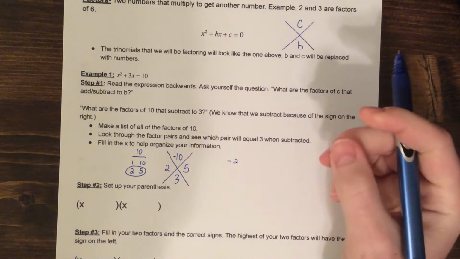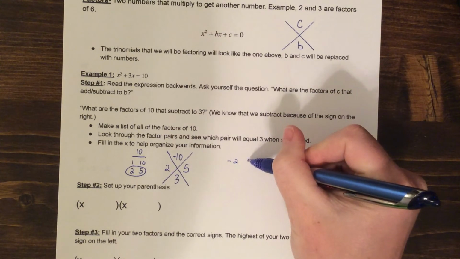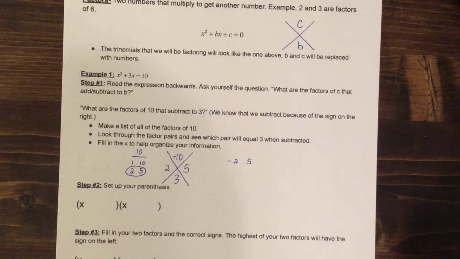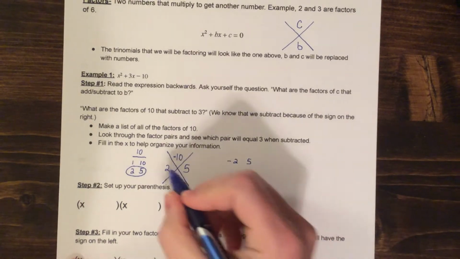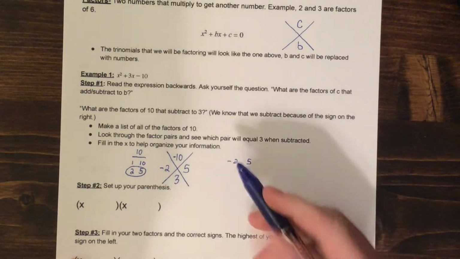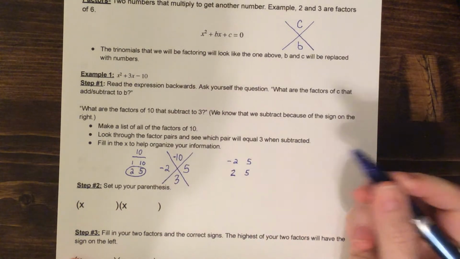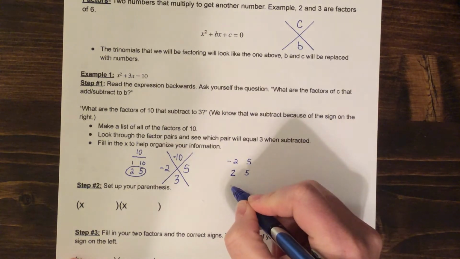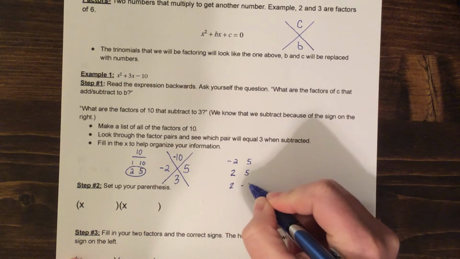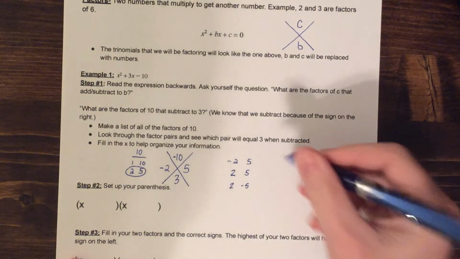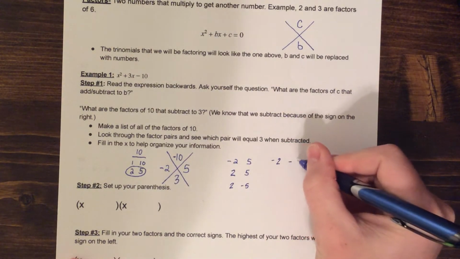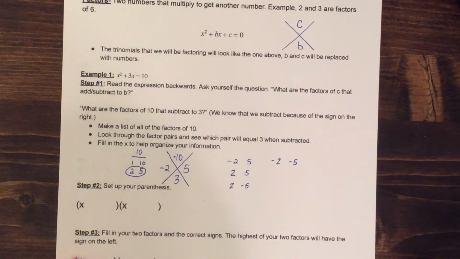There's -2 and +5. If I did -2 and +5, when I combine those two, 5 minus 2 is 3. So that's going to work out, so I'm going to have this negative here. I could also go down the list where I have +2 and +5. Well, when I combine those, I get 7. I could have +2 and -5. That's going to give me -3. And I can also have -2 and -5, which is going to give me -7.